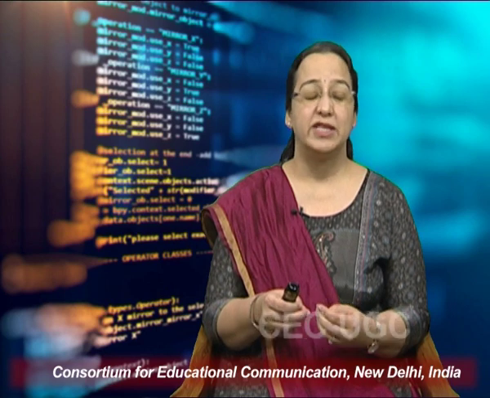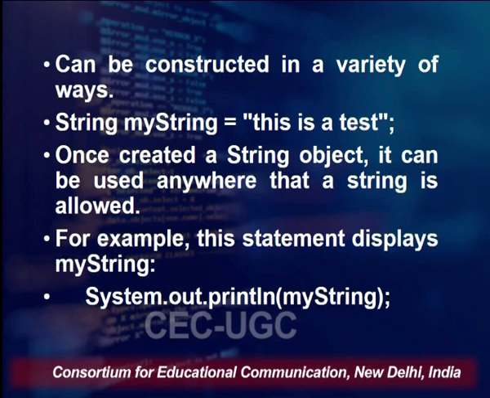Now, the question comes up: I have told you that String is a class, and all the strings created are objects of that particular class. How are we going to construct a string? A very simple way is String, the name of the class, then, for example, myString or s1, the name of your string variable, or more specifically, object, equals, within double inverted commas, let us say, "This is a test".